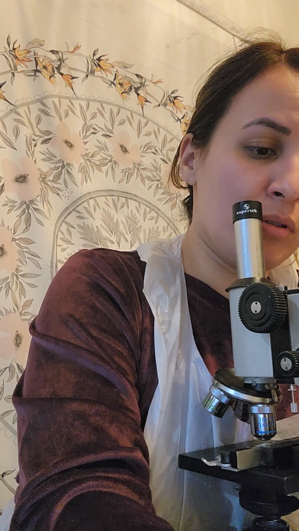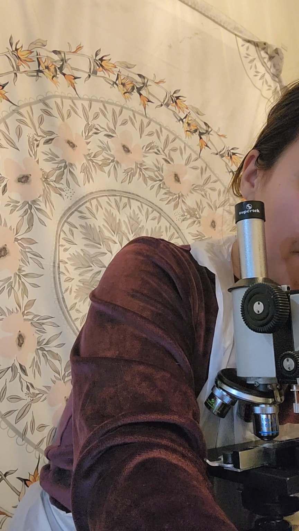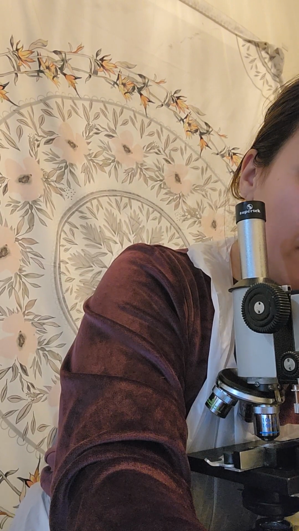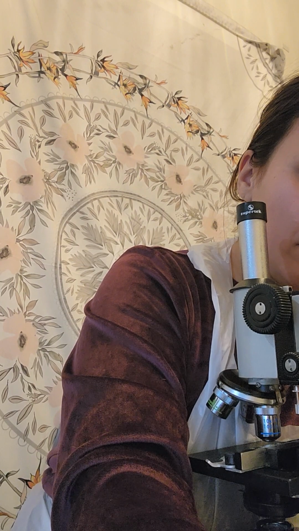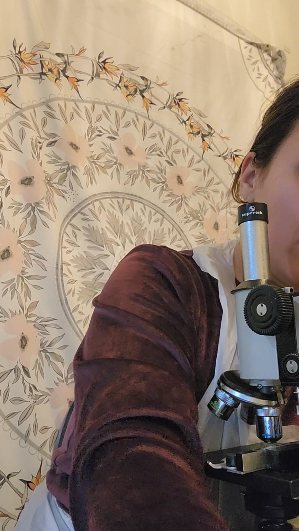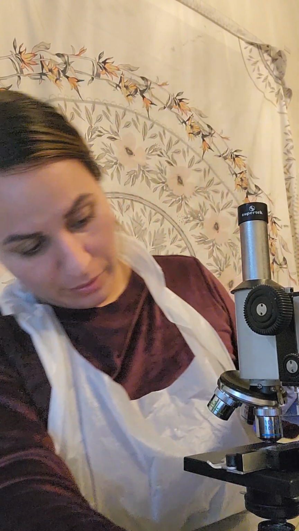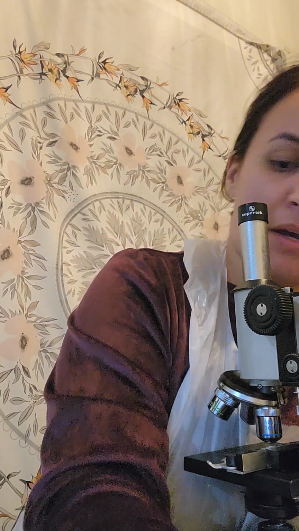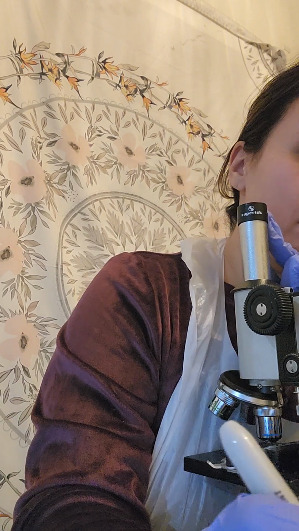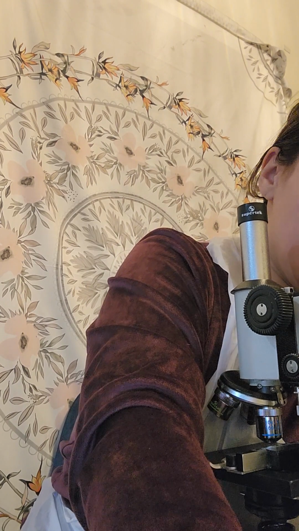Since the lowest one was 2.2 millimeters, that is times 60, divided by the 40 of the high power times this lens, so that is 600.